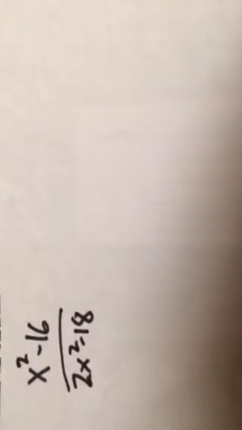Just wanted to real quick throw together a video on how to graph a rational expression. There are four pieces we're going to look at: zeros at the top, zeros at the bottom, what happens when x gets really big, and what happens when x equals 0. Those will give us all different pieces of information about our graph. So let's pick off this one first.